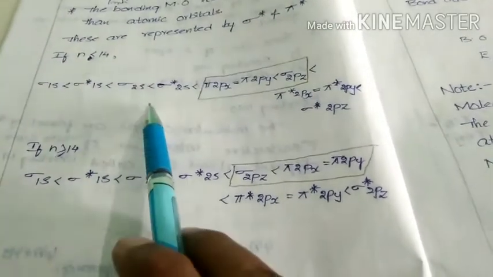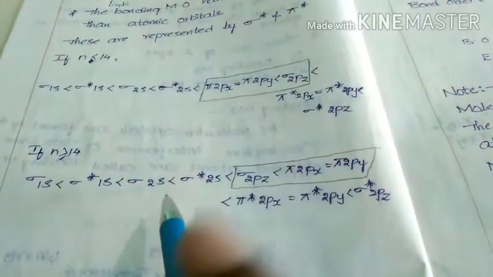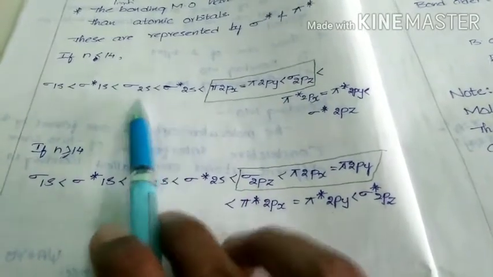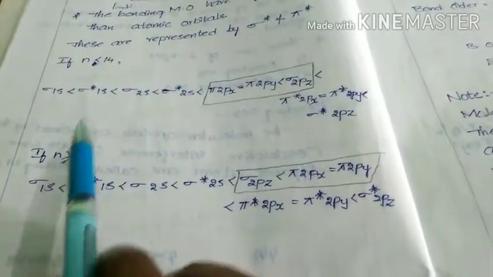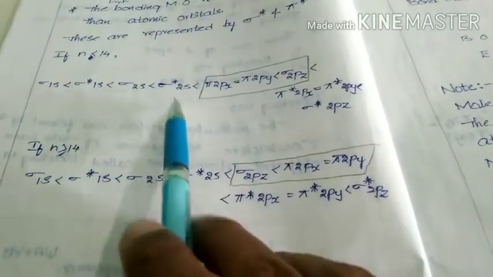If you observe these two molecular orbital configurations, there is only one difference. In both cases, first sigma 1s comes, next sigma star 1s, next sigma 2s, next sigma star 2s.